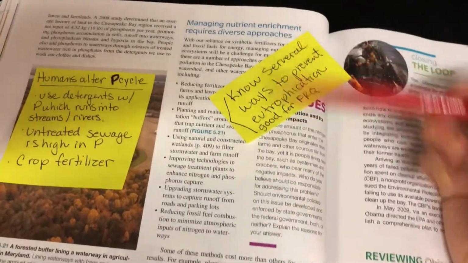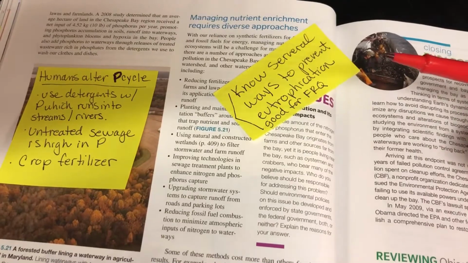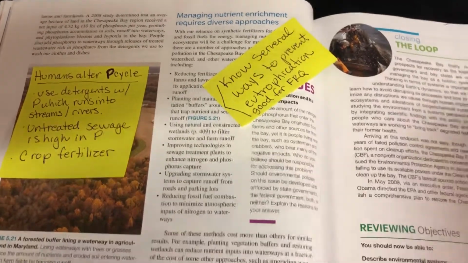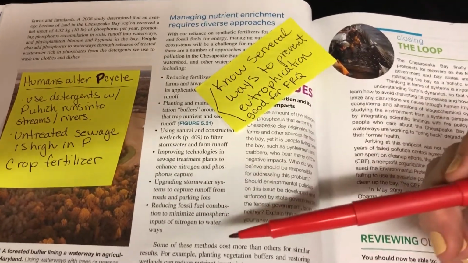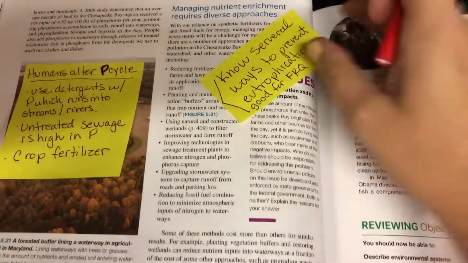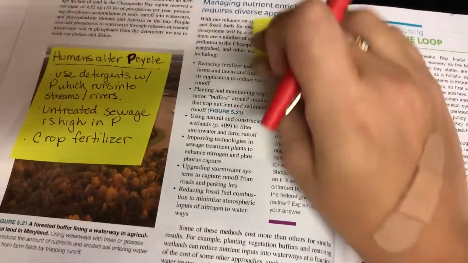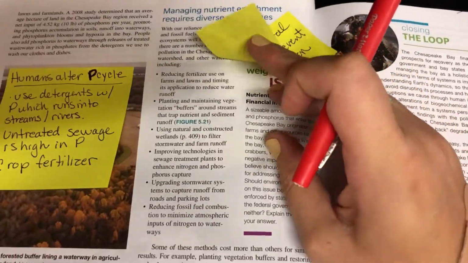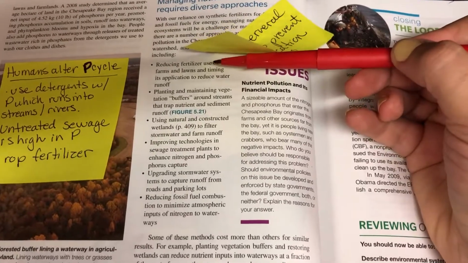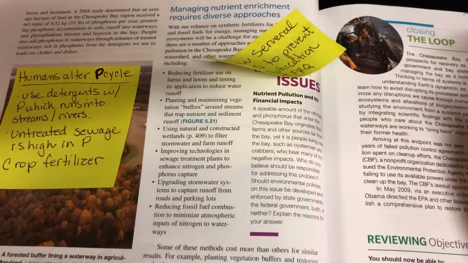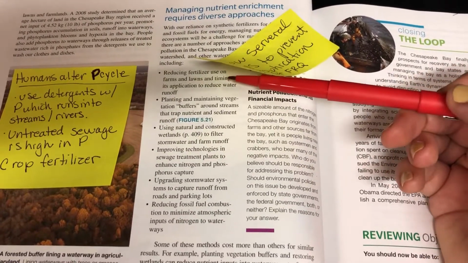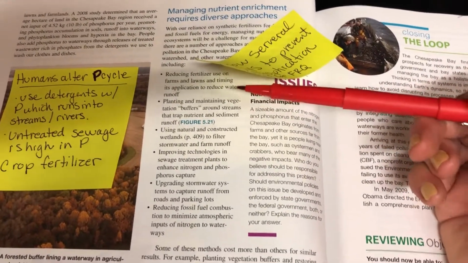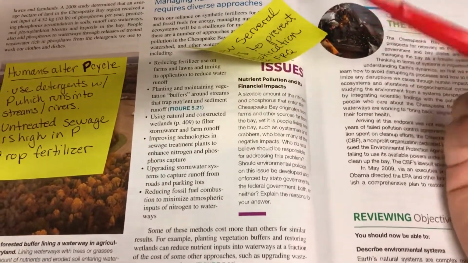The last thing in this chapter you need to focus on is this: managing nutrient enrichment requires diverse approaches. You should know all these reasons and ways to prevent eutrophication. They're great explanations. You should know them all. But again, for example, you could not just say reduce fertilizer use. That would not be enough for a point. You would have to say what the textbook says: reducing fertilizer use on farms and lawns and timing its application to reduce water runoff. You have to do that whole nice explanation.